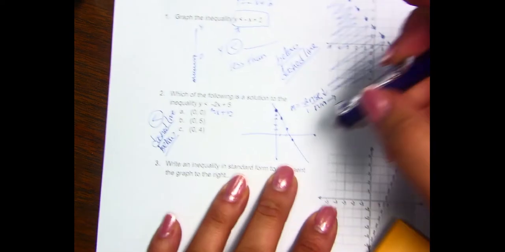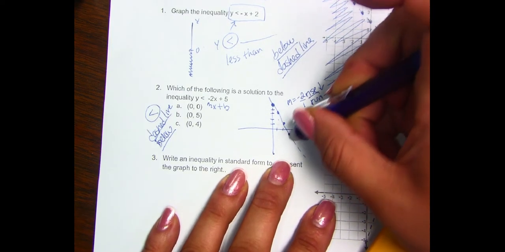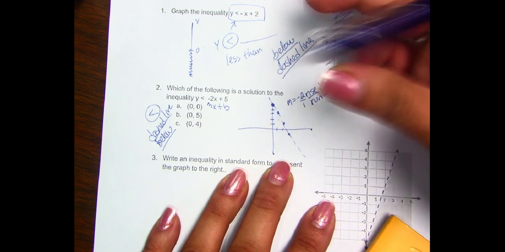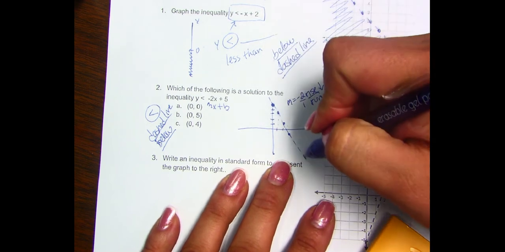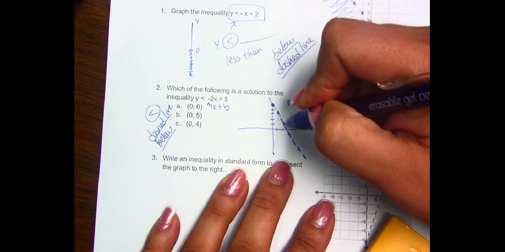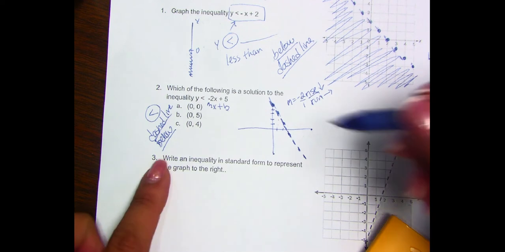So I'm going to, it's an erasable pen, so I'm going to just erase parts of the line so it could look dashed. If you are writing in pen, I will strongly recommend you to just run over it with a bolded dash line to remind you that it's dashed. And we shade below.